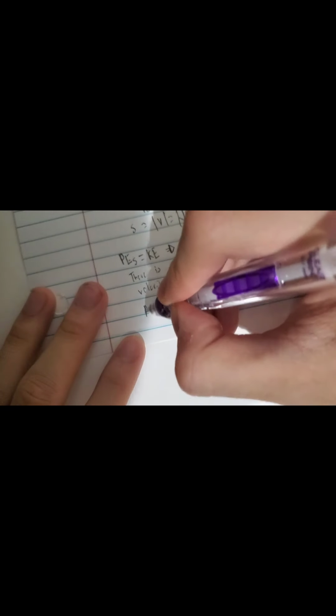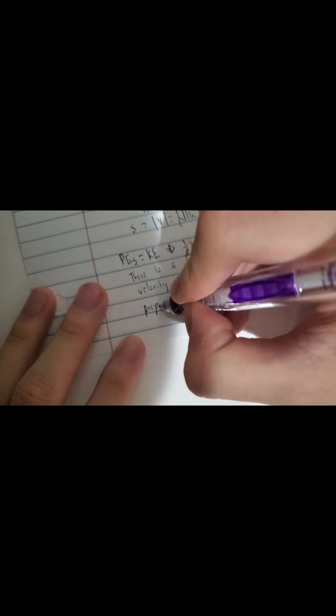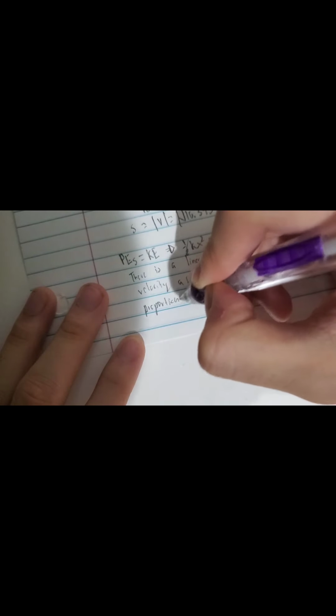As x increases, as the distance of stretch increases, the velocity at the equilibrium position will also increase, proportionally, meaning linearly, proportionally to x.